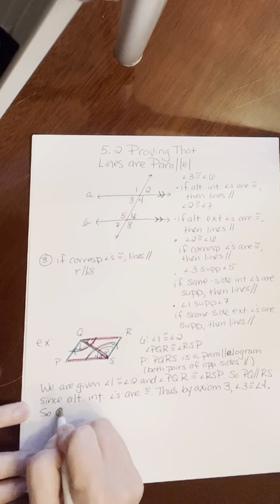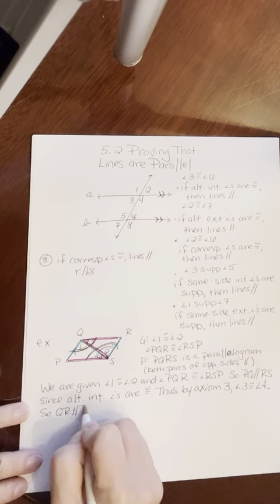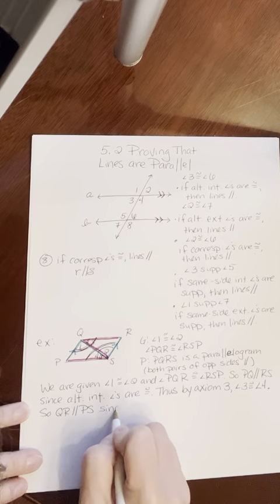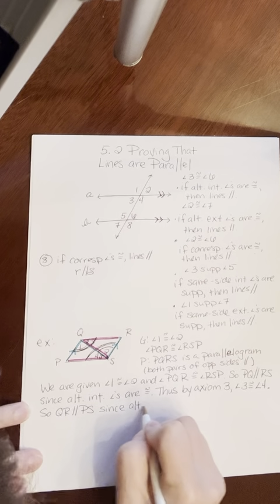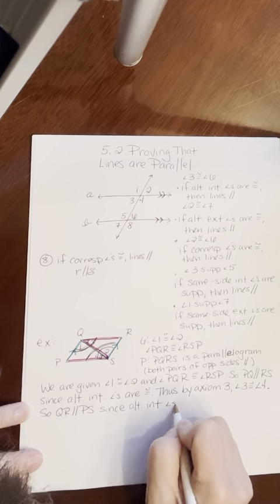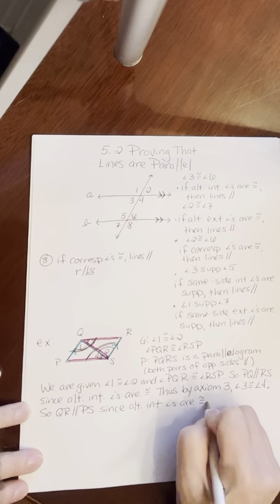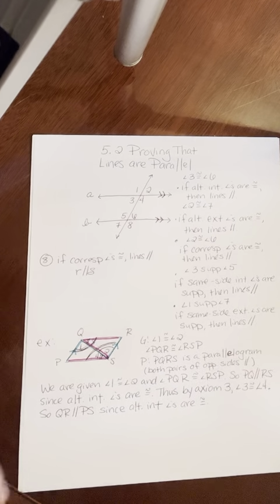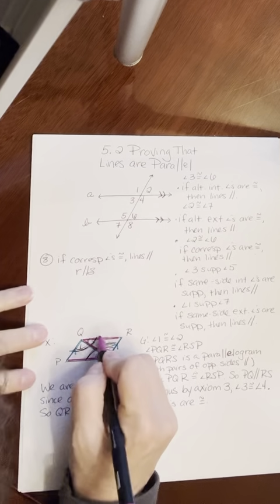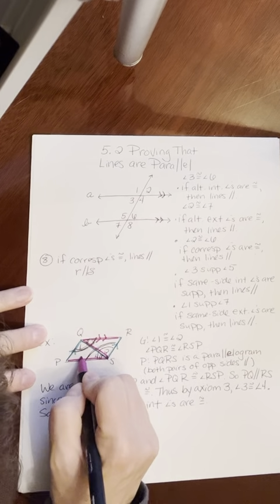So QR is parallel to PS since alternate interior angles are congruent. And then let's go ahead and mark that. I'm going to use 2 arrows, double arrow and double arrow.